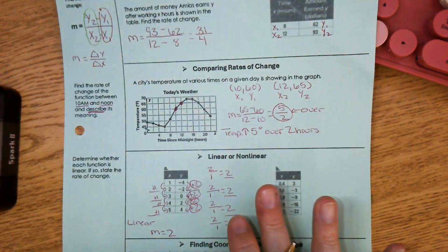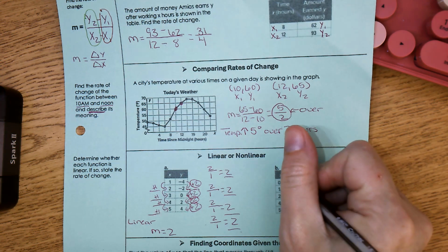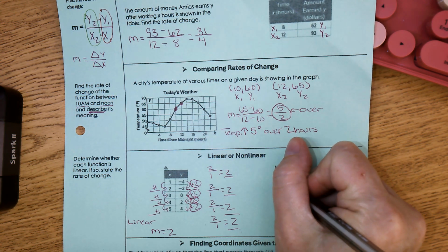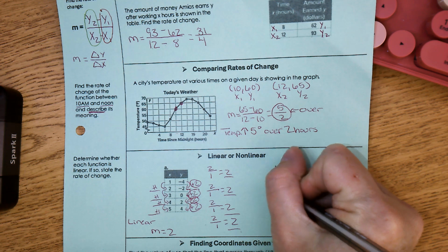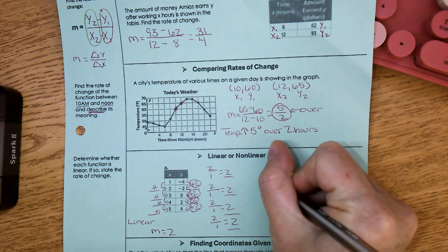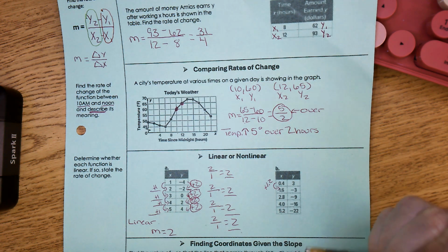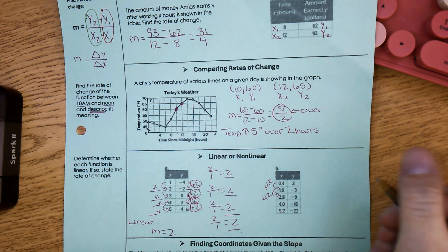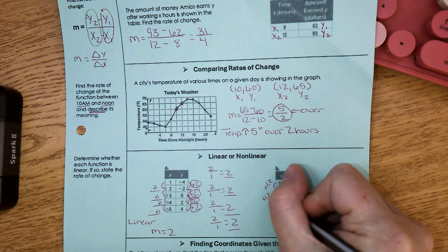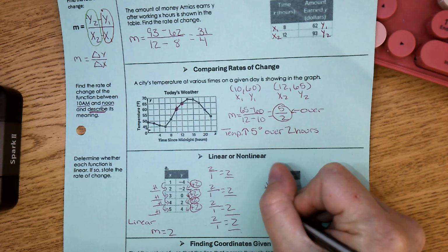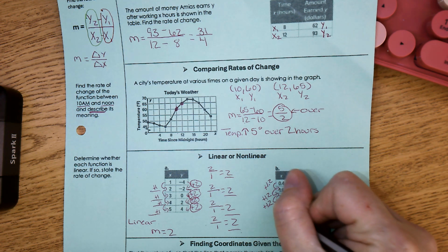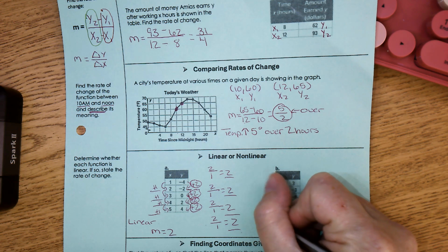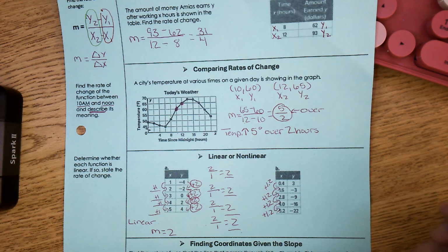All right. We're going to do that with this one here, with b. To get from 0.4 to 1.6, you add 1.2. To get from 1.6 to 2.8, you add 1.2. To get from 2.8 to 4.0, you add 1.2. To get from 4.0 to 5.2, you add 1.2.